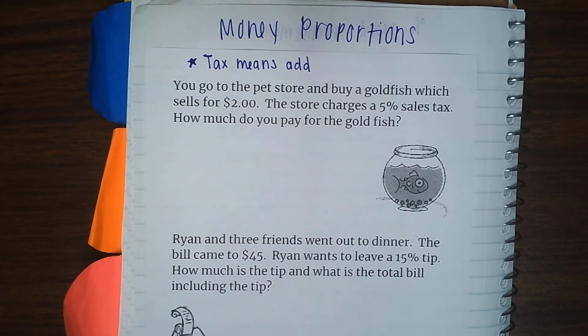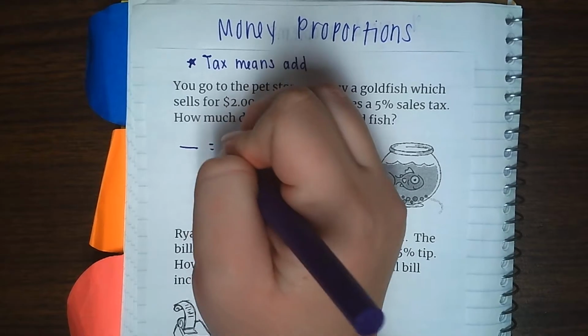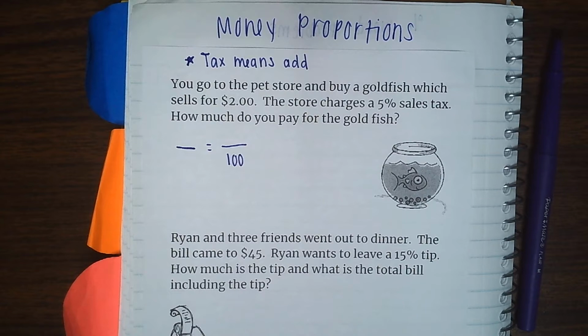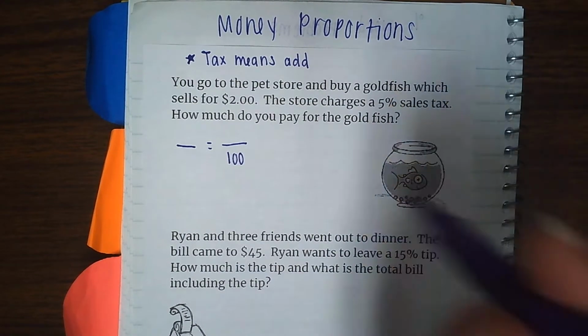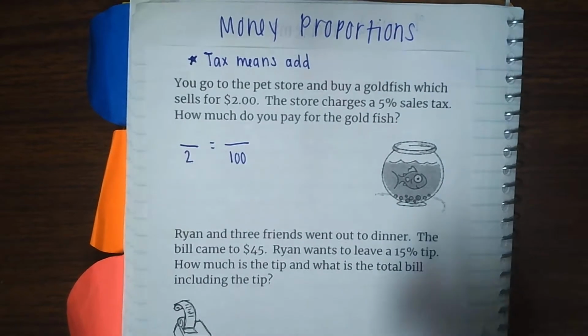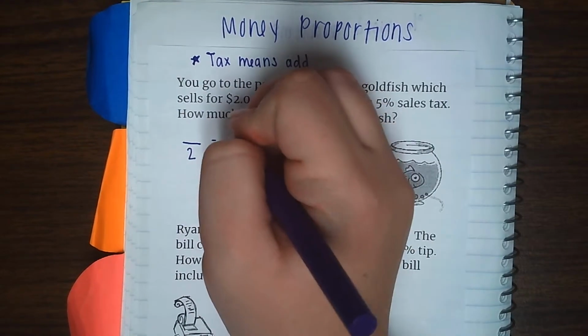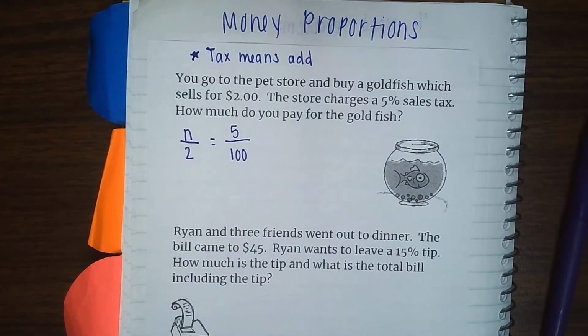Okay, so we're going to set it up. Something over something equals something over 100. Remember, that's part over whole equals percent over 100. So $2 is the total amount you're going to spend on the goldfish. So our whole would be 2, and we want to find out what is 5% of 2. So 5 goes on top of 100, and N goes on top of 2.